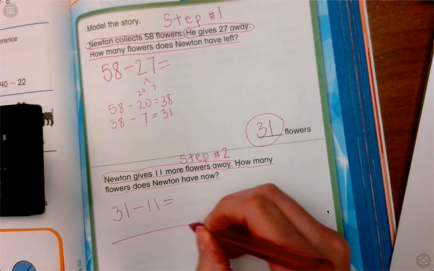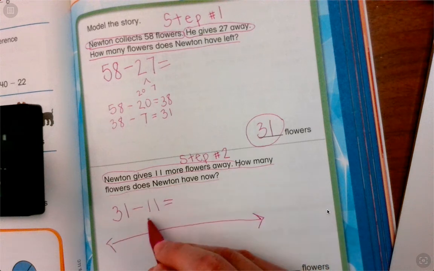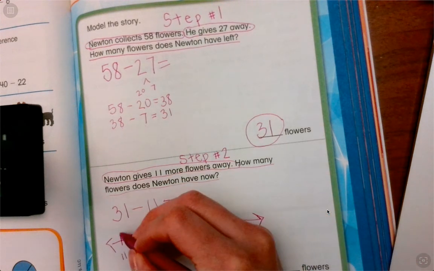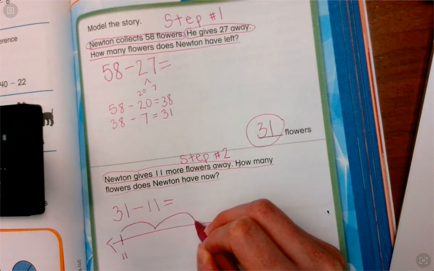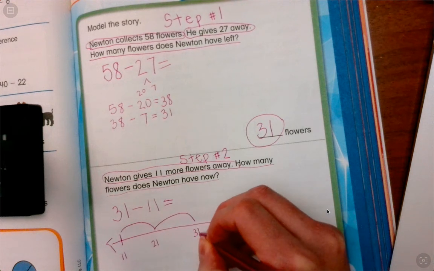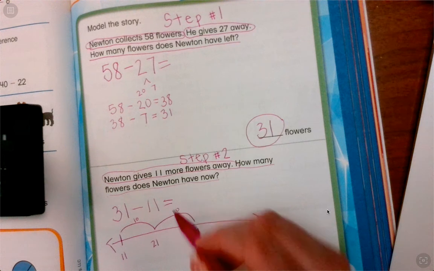I'm going to start at my smaller number, which is 11. And I'm going to jump by 10s. That's 21 and 31. And I'm done, right?